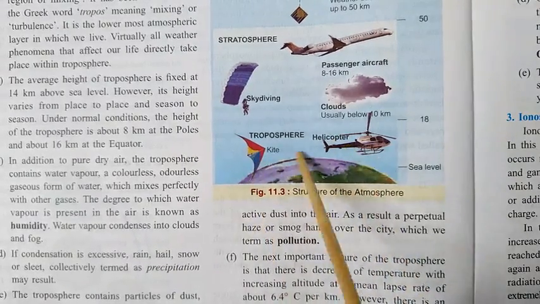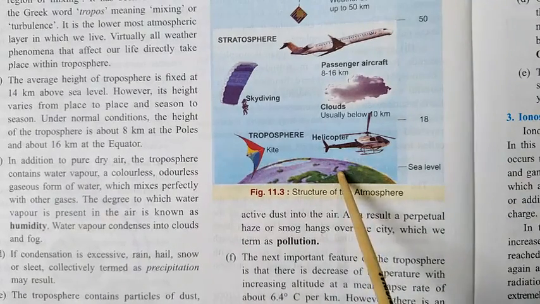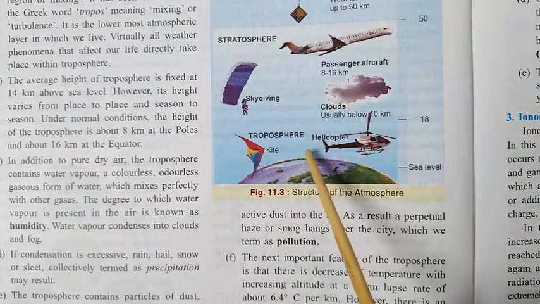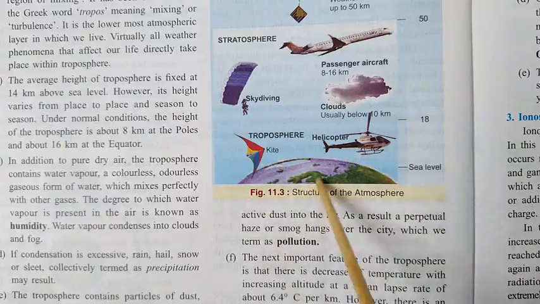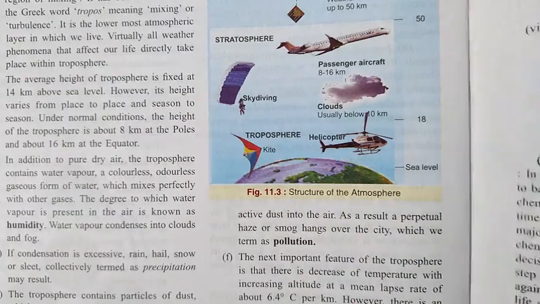In this layer, troposphere, that's why in some parts of the cities where pollution mixes with the water vapor, they form smog. Now they are very common here. We're going to see in the coming chapters.